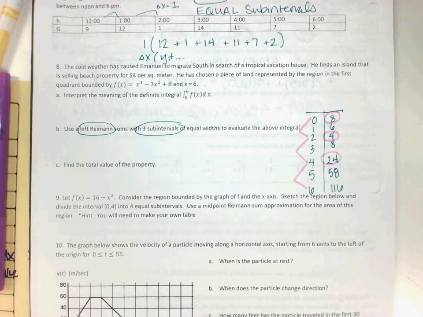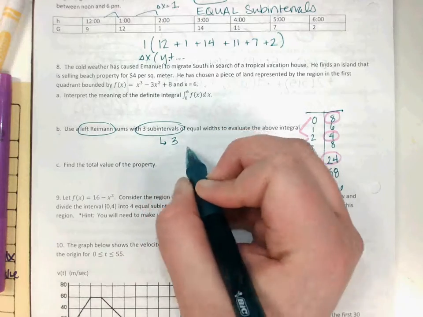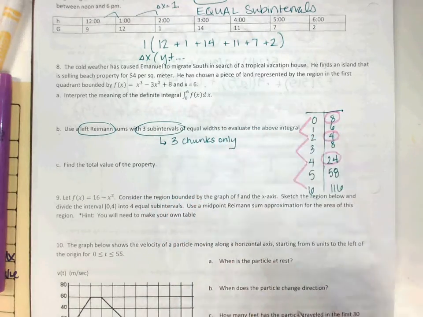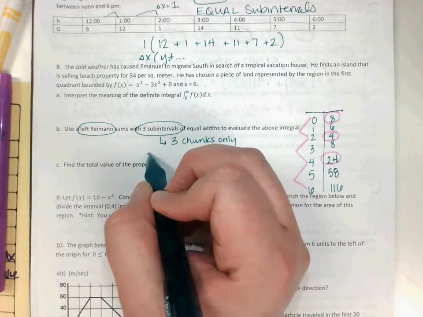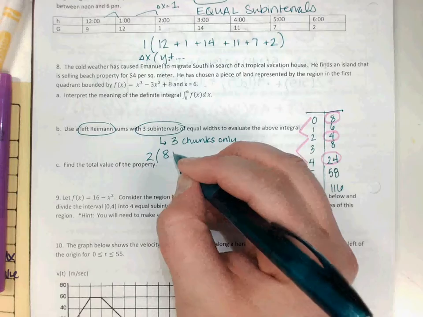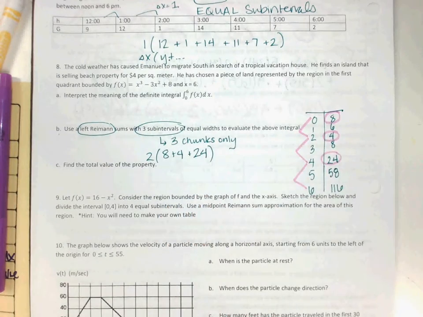If they had asked for a midpoint, I'd be using the center point. So this says that I need to do 3 chunks only. Could you still just pull the 2 out? Yes, my delta x is always 2, so I'm going to pull that out, and then I'm just going to add the y values. So it'd be 8 plus 4 plus 24. Make sense? Yeah. Okay, good job.